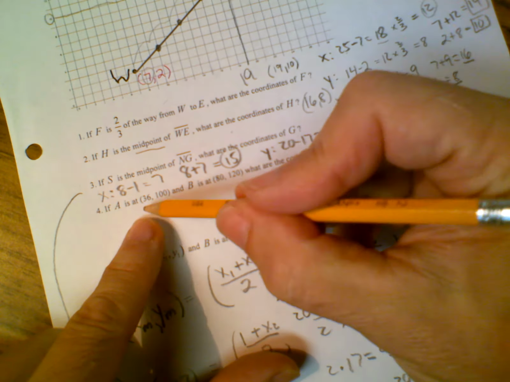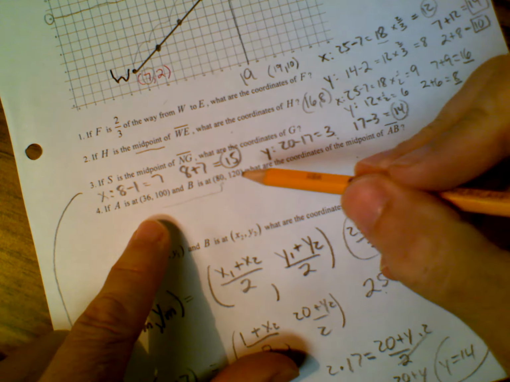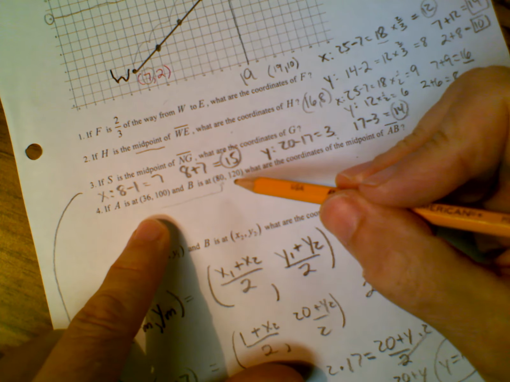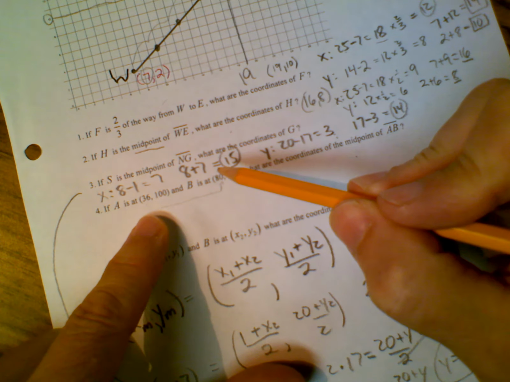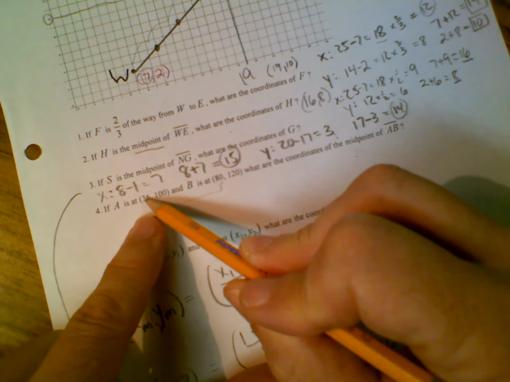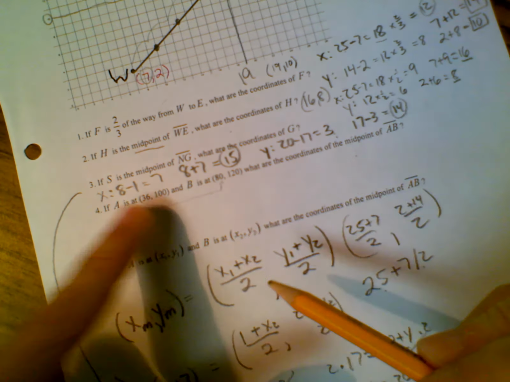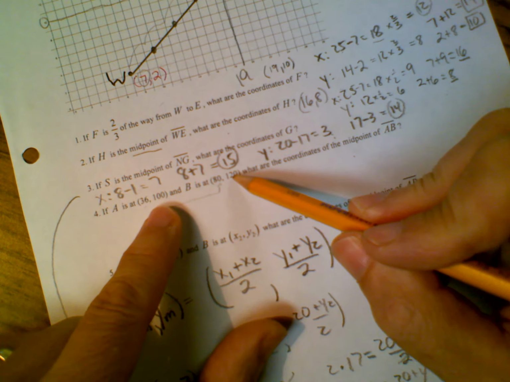Find out how far it is from 36 to 80. 80 minus 36 is 44 units. It's 44 steps from 36 to 80, but we only want to go half of that. Half of 44 is 22. So we would add 22 to the 36 and come up with 58. Same thing with 100 and 120.